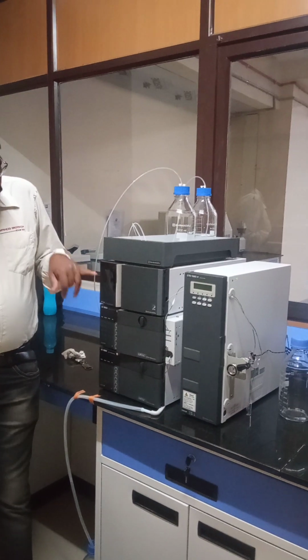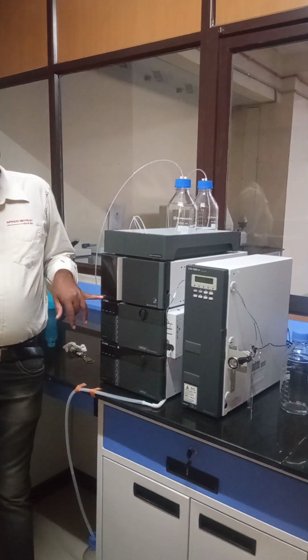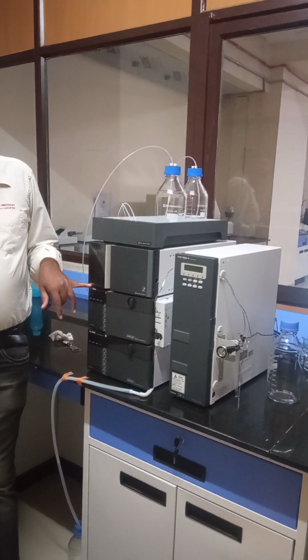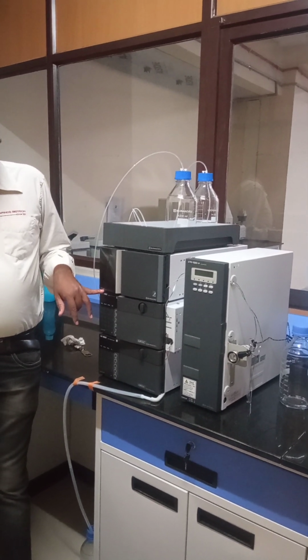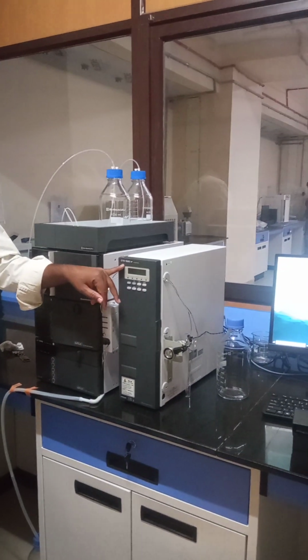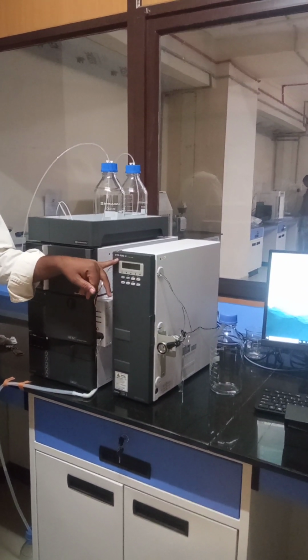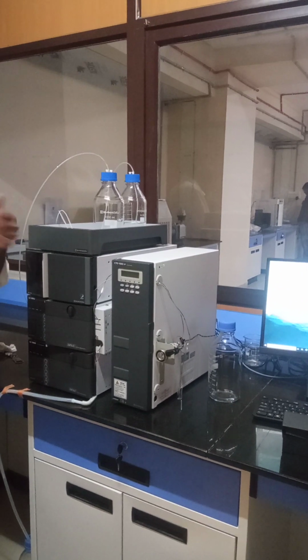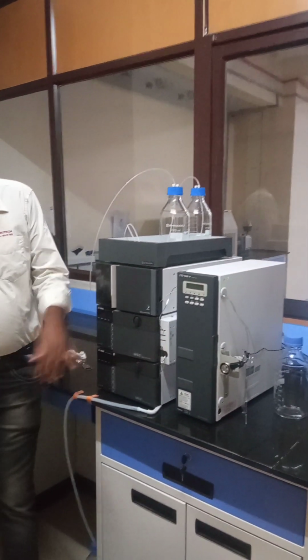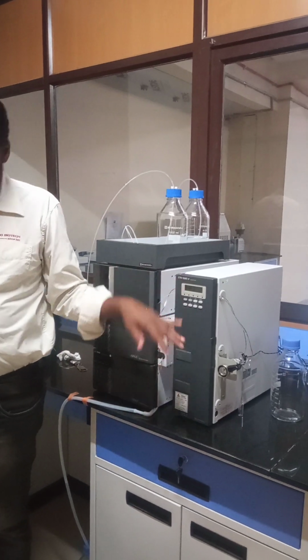Next, CTO-10, this is the Shimadzu model code, not a specific code. CTO-10ASP column oven.